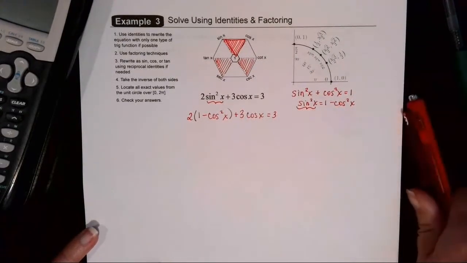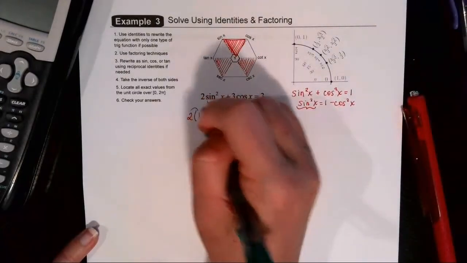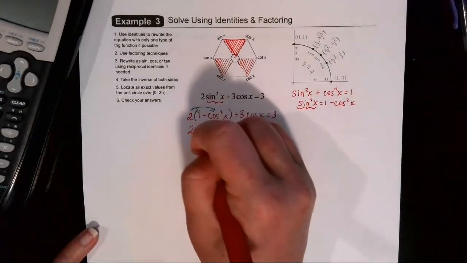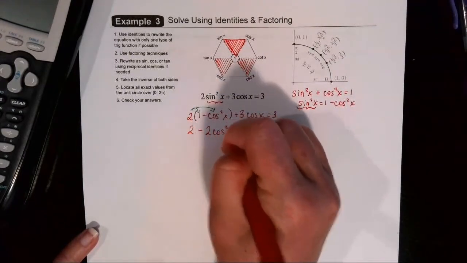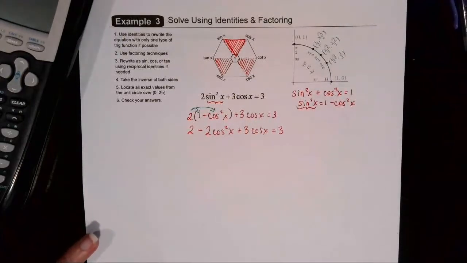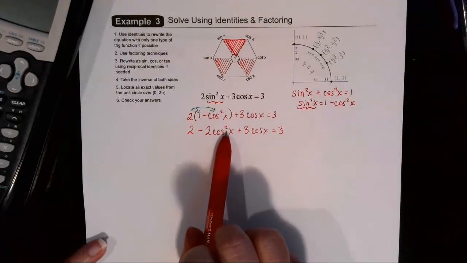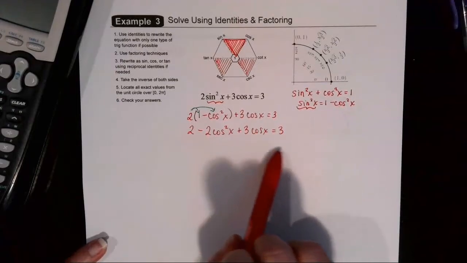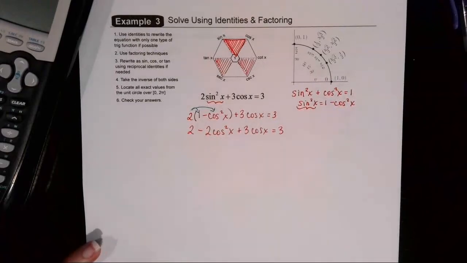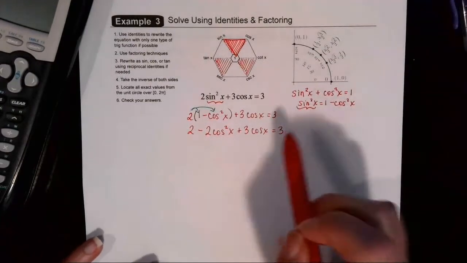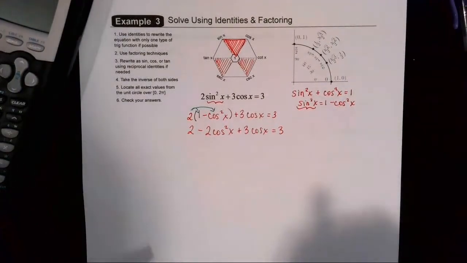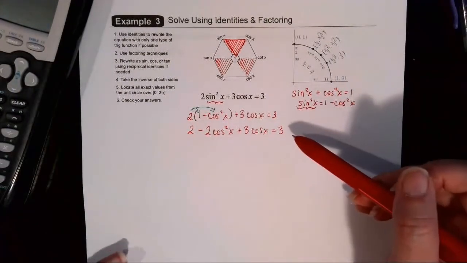So now to get rid of those parentheses, I'm going to go ahead and distribute, and I'll have 2 minus 2 cosine squared x plus 3 cosine of x equals 3. And here we can see that squared term. That tells me that everything is quadratic here because I have all cosines, all the same trig function, but I have a quadratic term and a linear term. That means that we're going to need to do some factoring or try the quadratic formula to solve this equation.